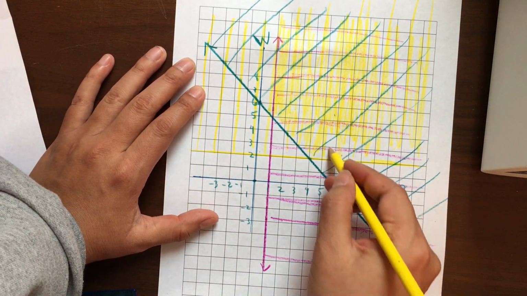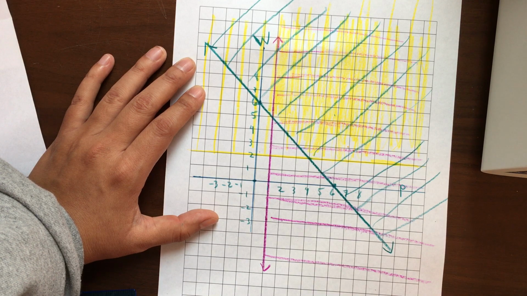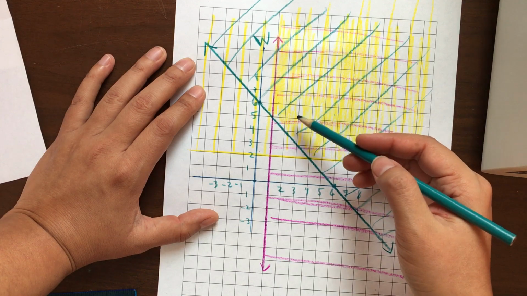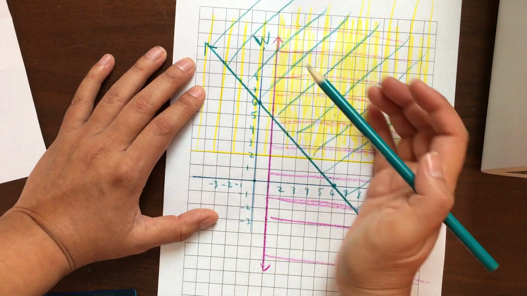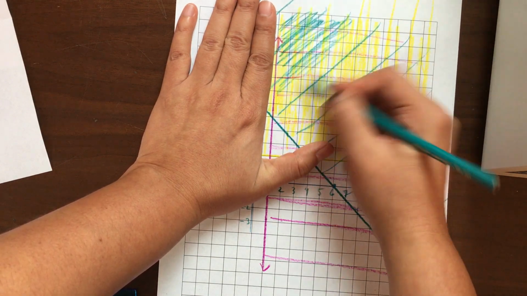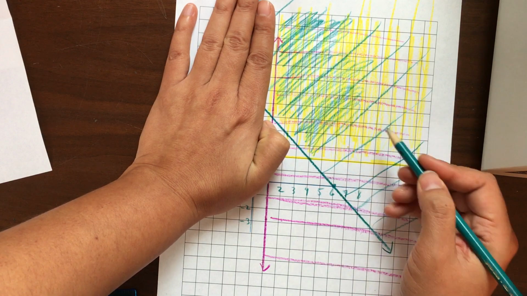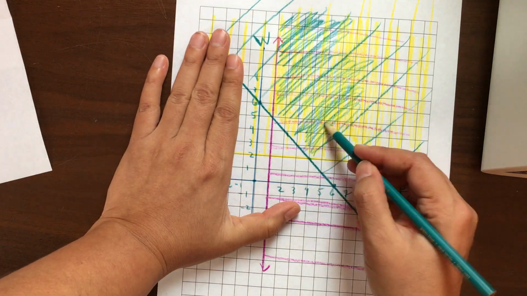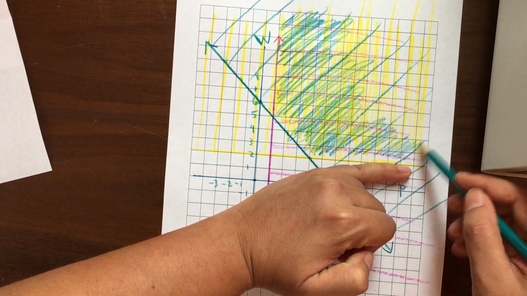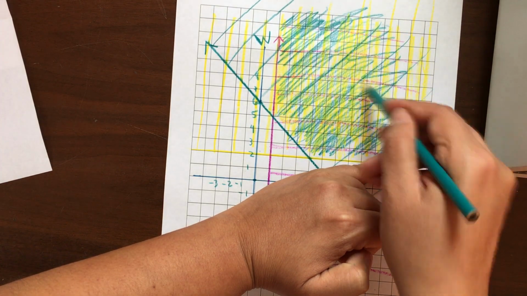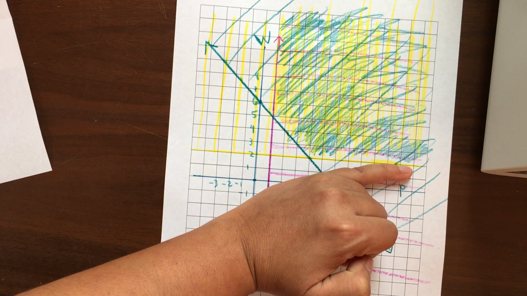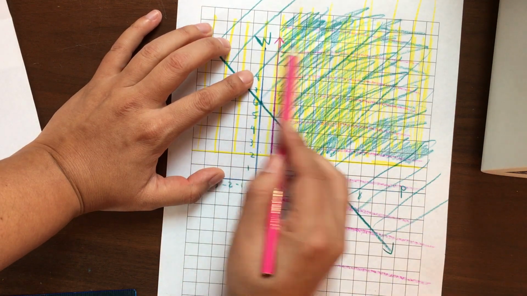But then the yellow is limited to here. Then you have the green, which is going this way, but then again this line limits it, right? So it's right here. And then this yellow limits this part, so you shouldn't go below that. And then the pink is right here.